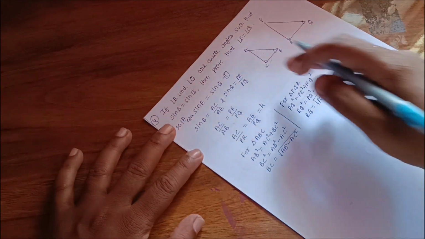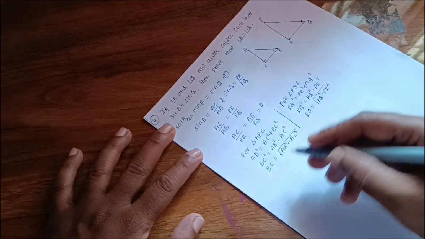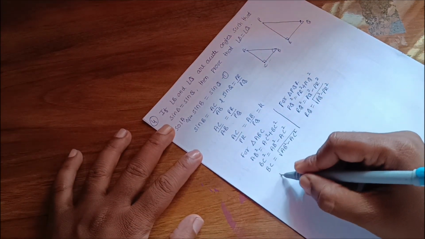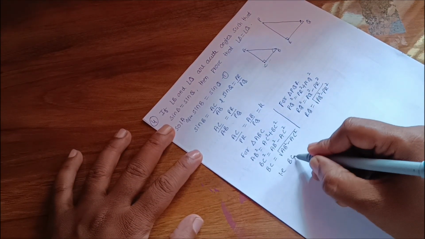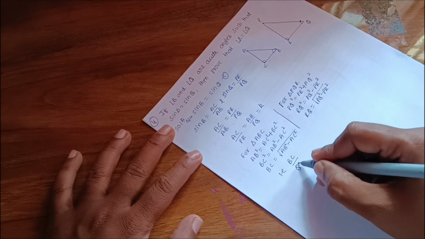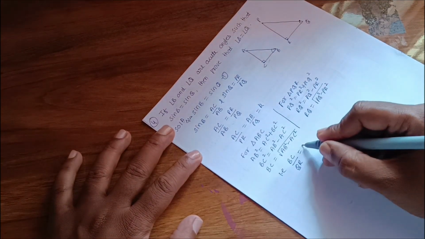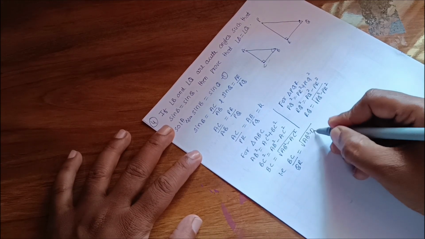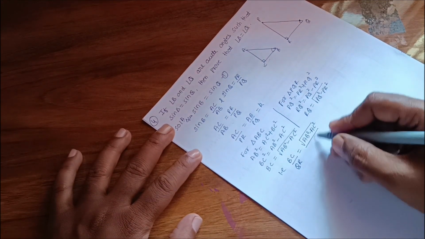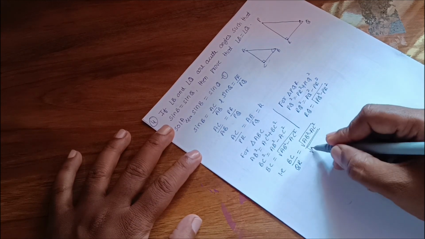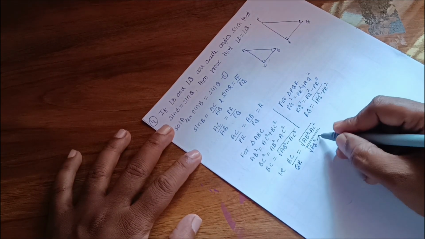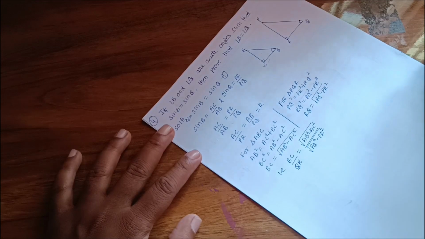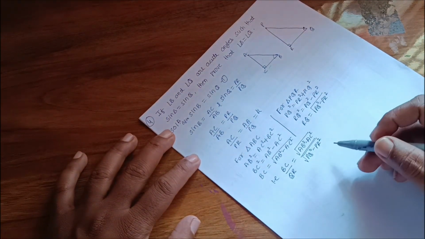Done. Next we take the ratio of these two sides, BC divided by QR, which is the square root of AB square minus AC square whole divided by the square root of PQ square minus PR square. Now we'll go for a substitution.